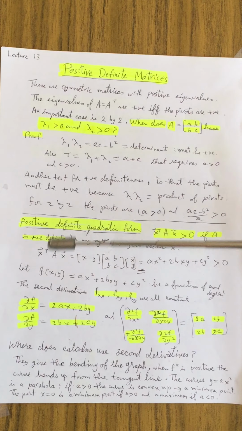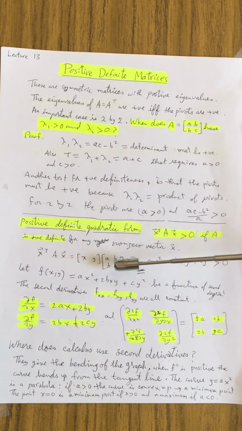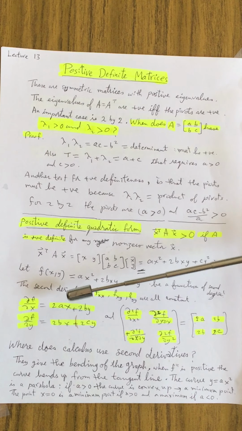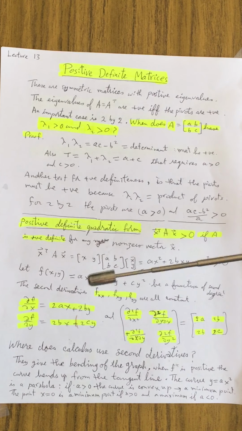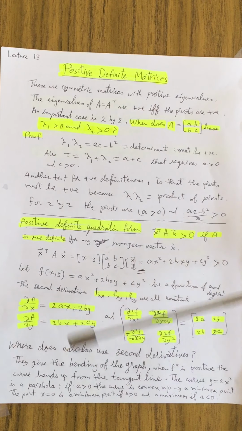If we take the first derivatives, df dx gives us 2AX plus 2BY, which is linear in X and Y. And df dy is also linear in X and Y. It gives us 2BX plus 2CY.